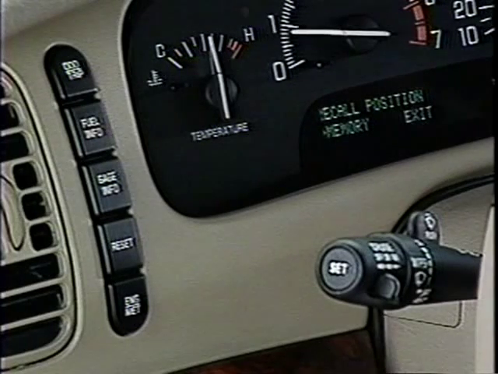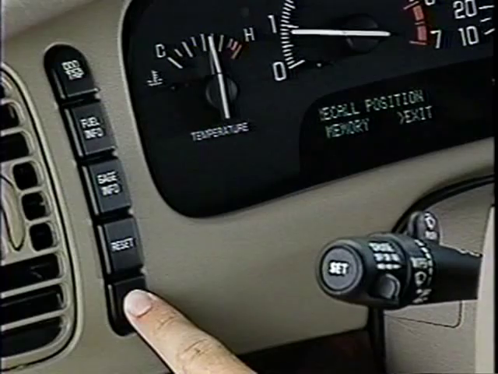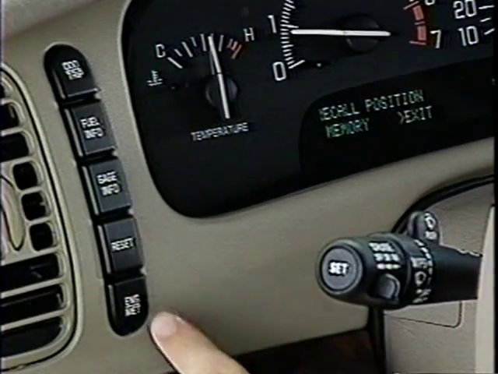You can also use this feature to recall your memory seat position or exit seat position. When the seat recall choice appears, select On. Then choose Memory or Exit when the recall position choice appears.